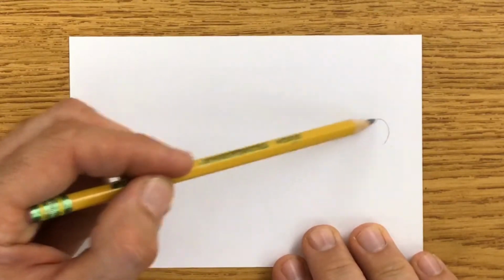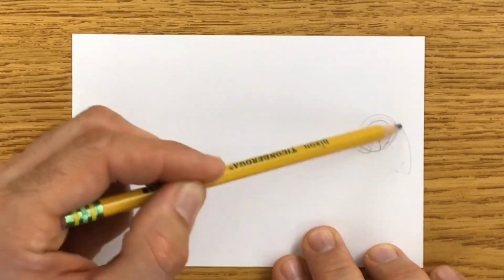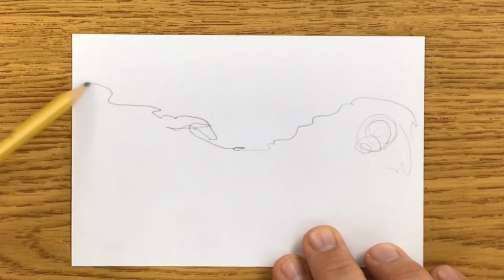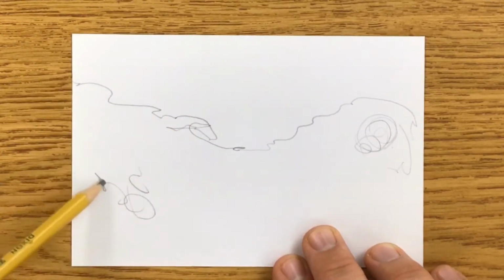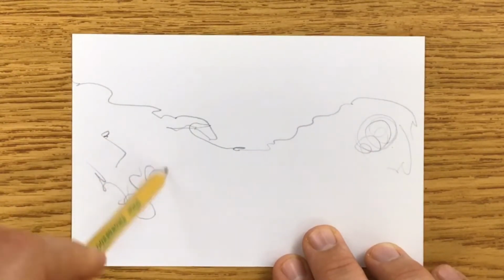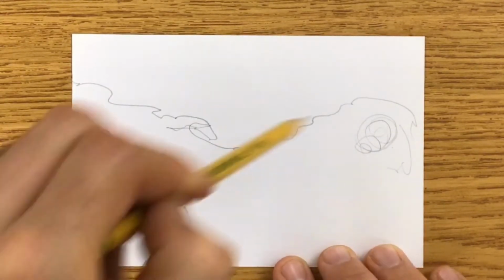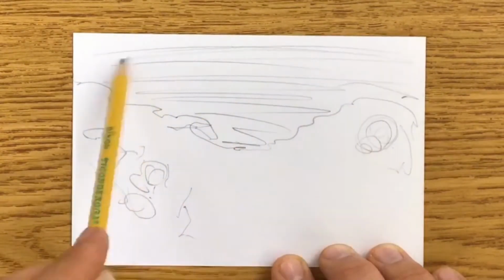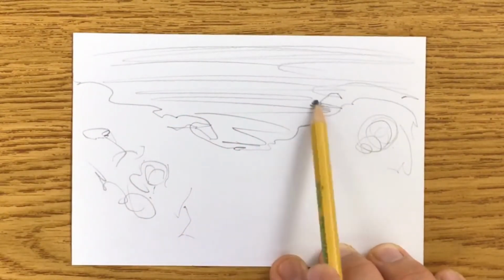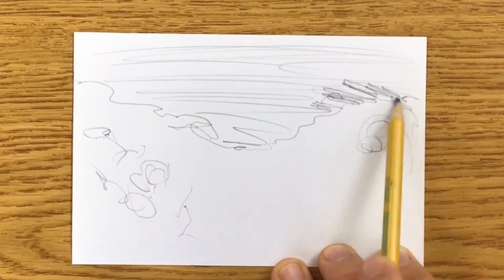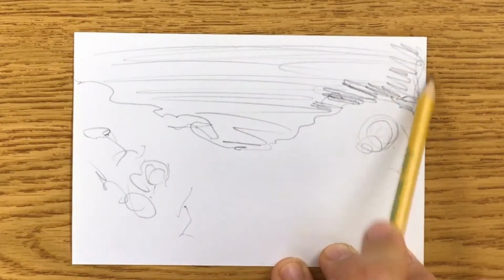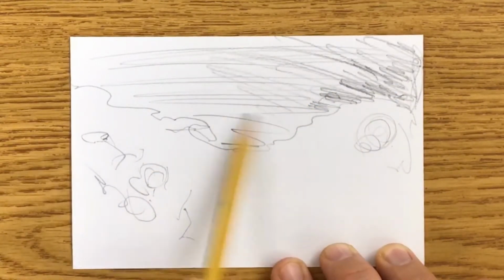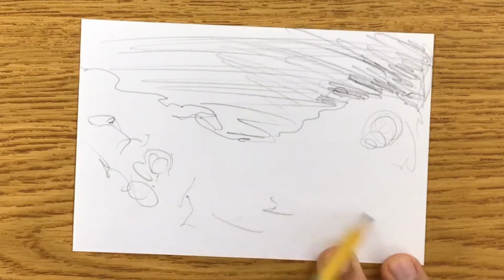So I'm going to hold my pencil differently a few times when I'm drawing this because I want to kind of not think too hard about what I'm doing. I just want to let my hand kind of go wild. I'll keep looking at what I'm doing, but I'm not going to get too caught up in making anything look like something. I'm just going to get noodly. I'll shade in some areas.